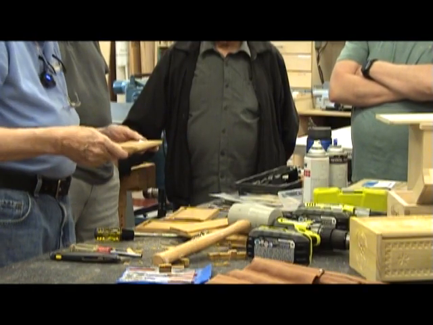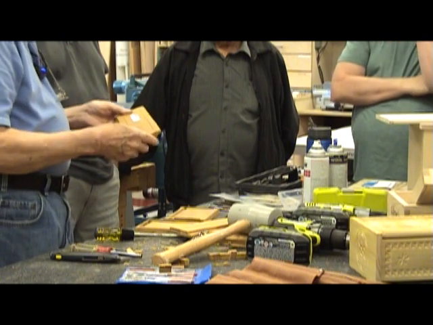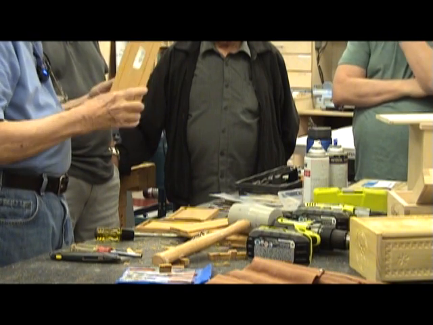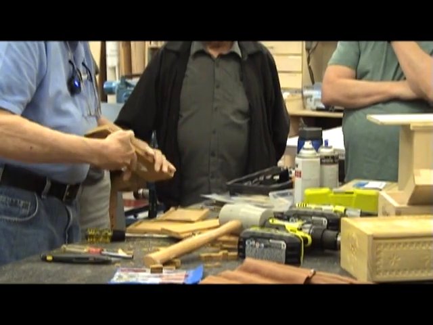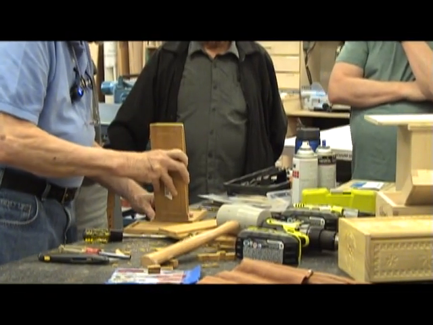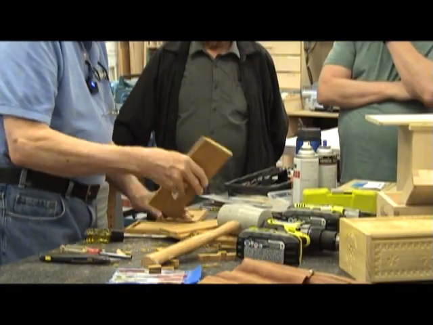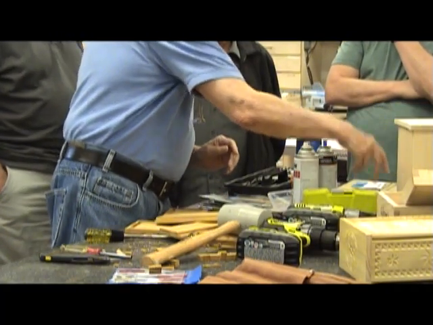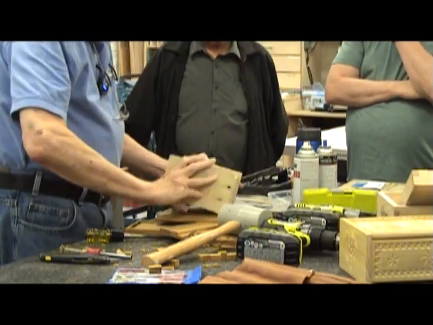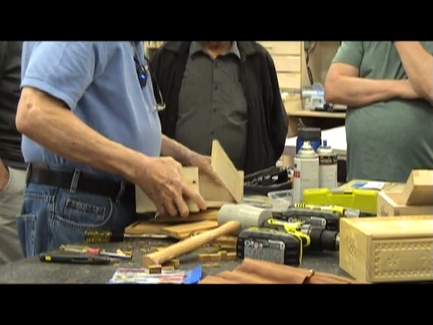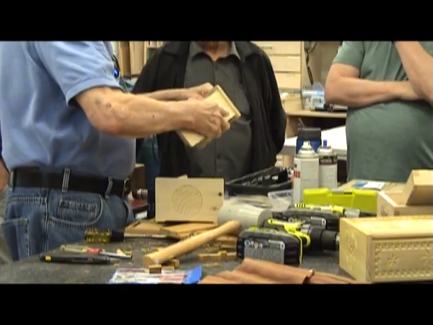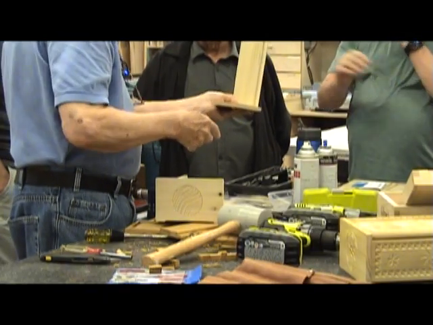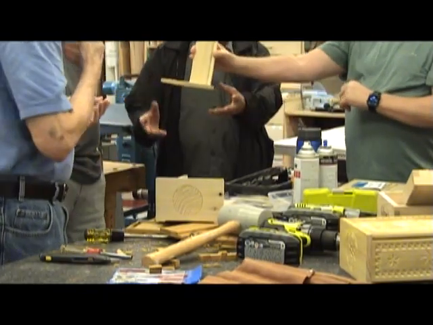Okay, so to get this down, the easiest is the drum sander, and just repetitive passes until it fits. And this particular box demonstrates the approximate fit that you want to achieve.